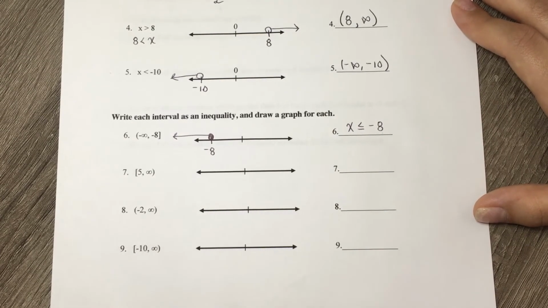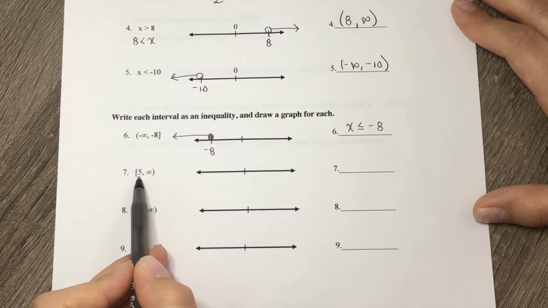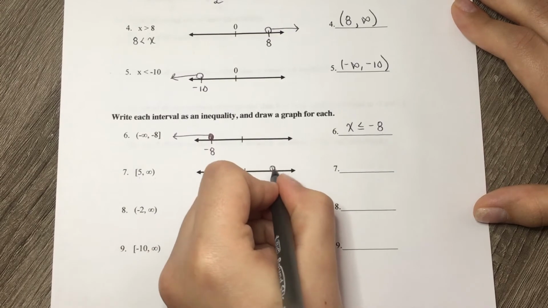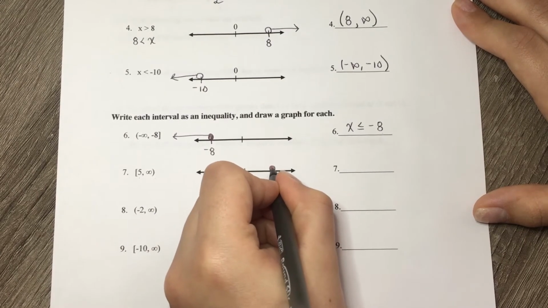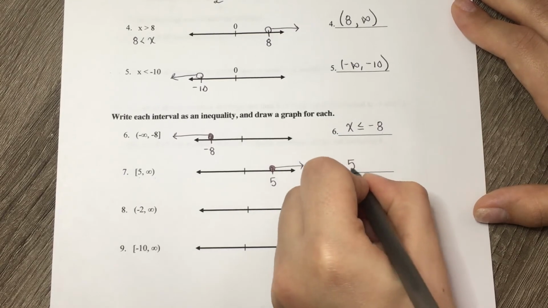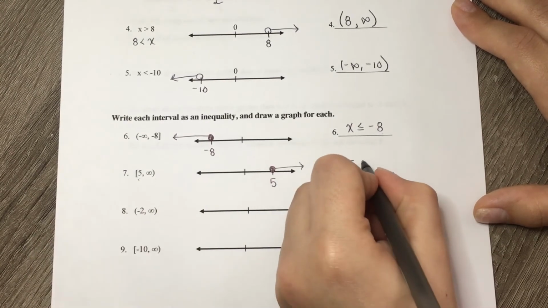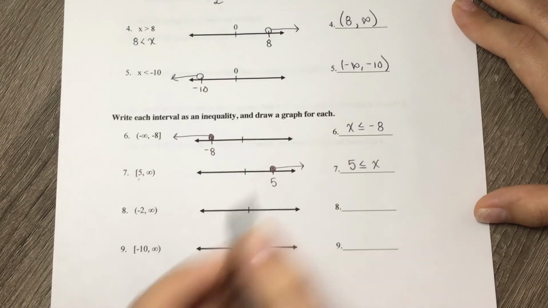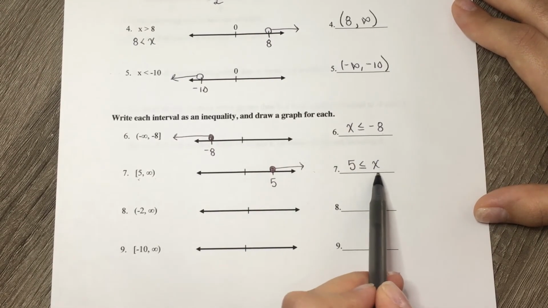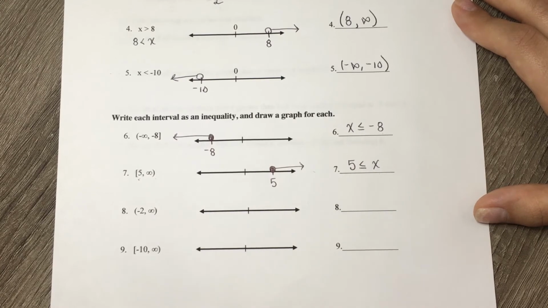All right, taking a look at the next one, our x values go anywhere from 5 to infinity. So I'm starting at 5. I'm inclusive of the 5 because I have that bracket, and I can go all the way up to infinity. This means that 5, our left-hand bound, is less than or equal to x. All right, x can be any number greater than 5. And then when I read this way, x is greater than or equal to 5.